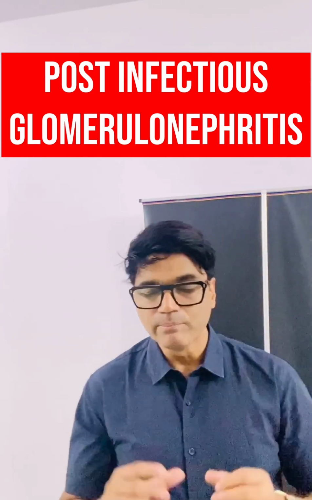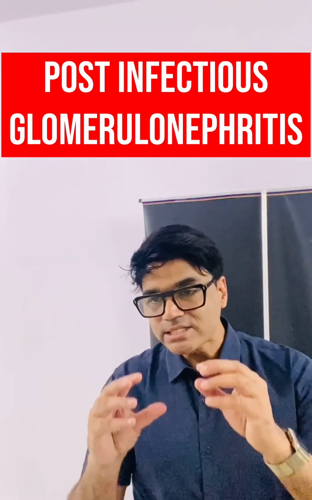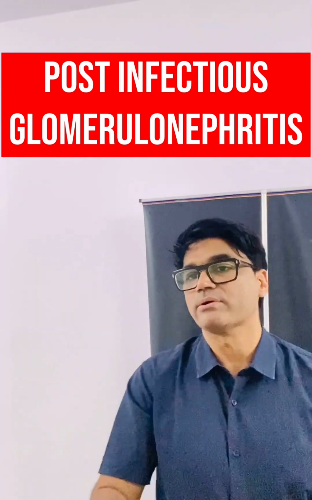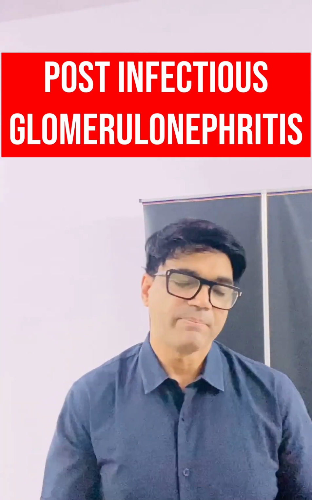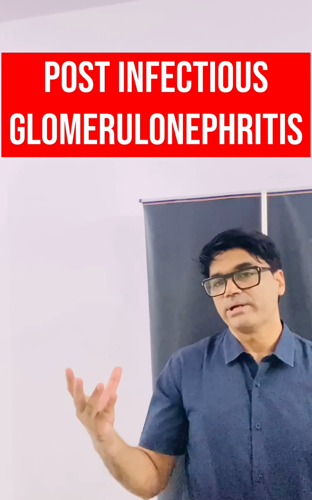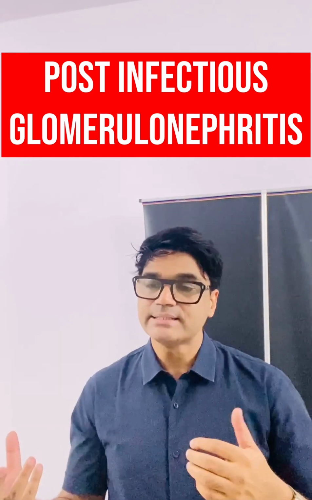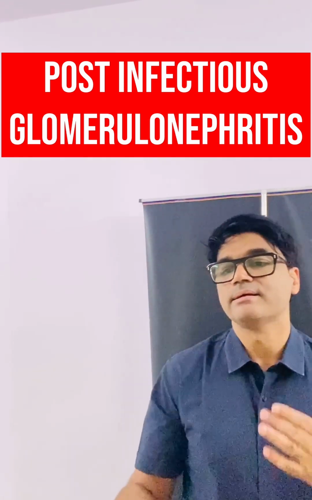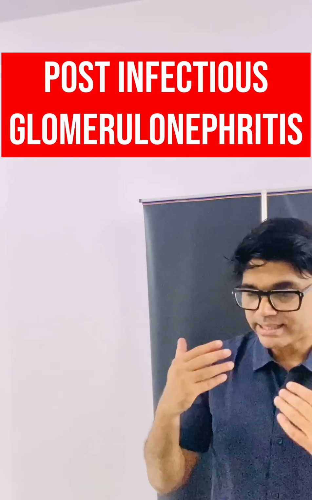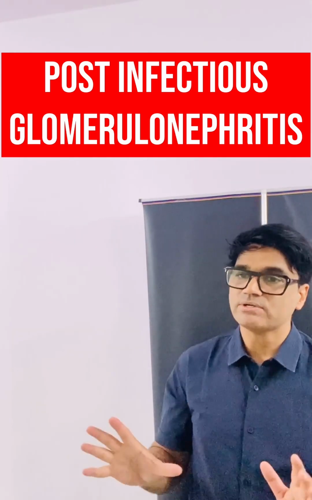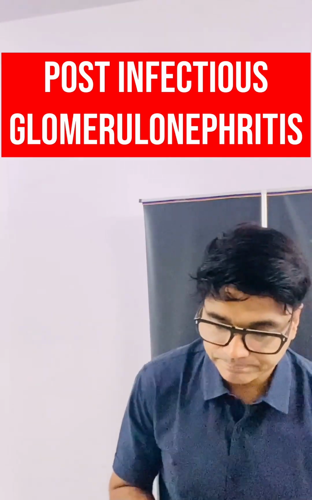What happens? Immunocomplexes are formed, either in situ or trapped from the circulation, and the alternate pathway of complement is activated. When this is activated, there is recruitment of neutrophils to the glomeruli. So this is the pathogenesis of infection-related glomerulonephritis.